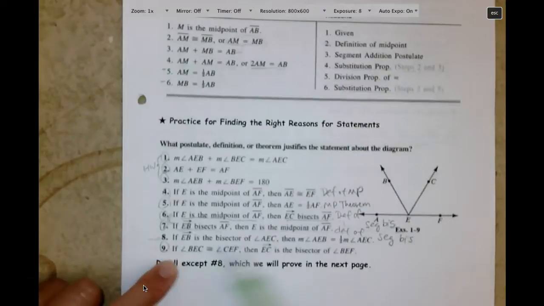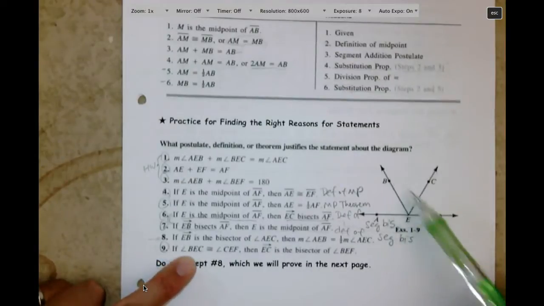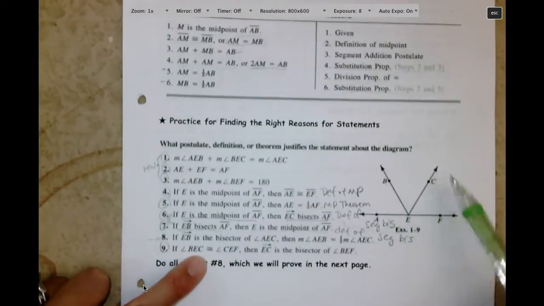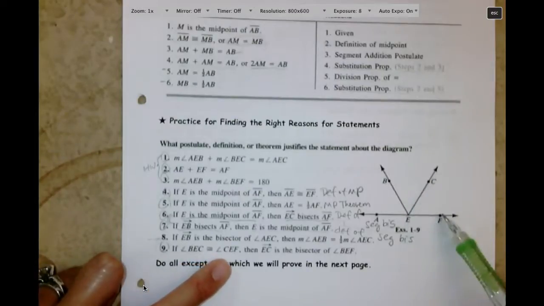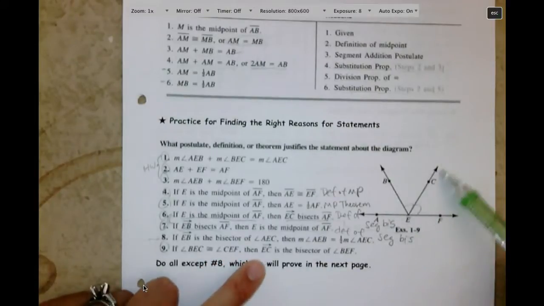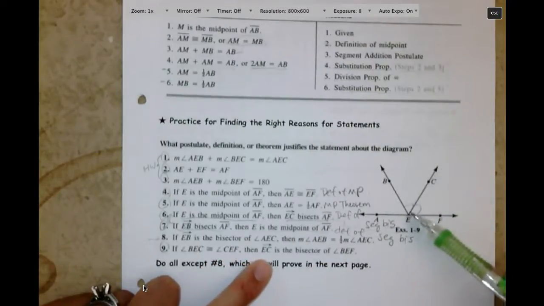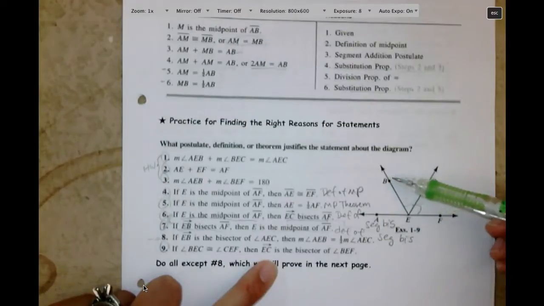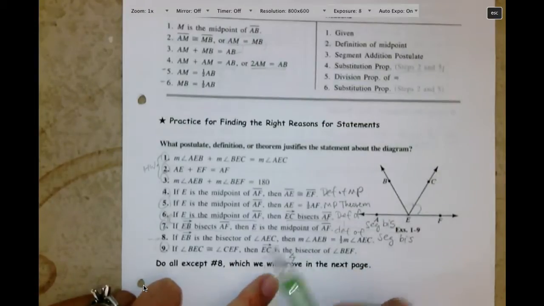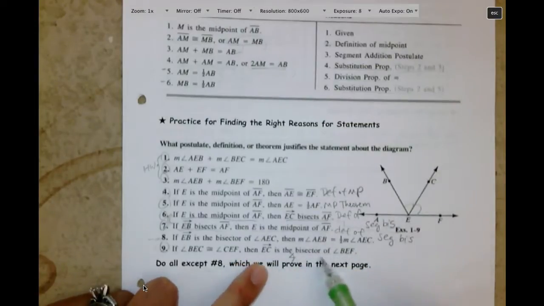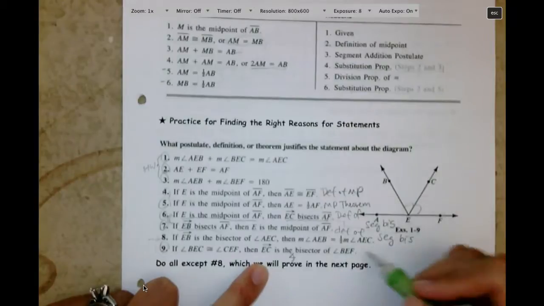And then the last one: angle BEC is congruent to CEF, so these two are congruent. Then ray EC is a bisector of BEF. Now, strictly speaking, I like to say angle bisector here. Then EC is the angle bisector of BEF, and that is a definition of angle bisector.